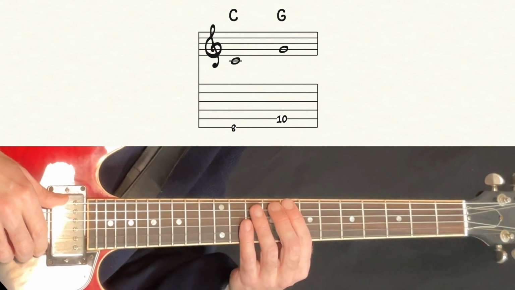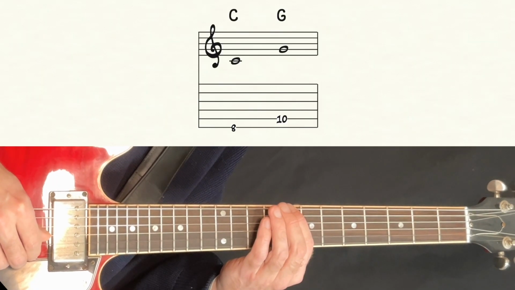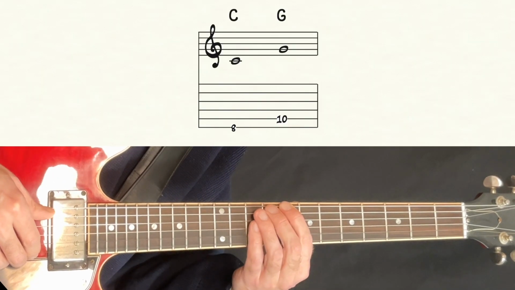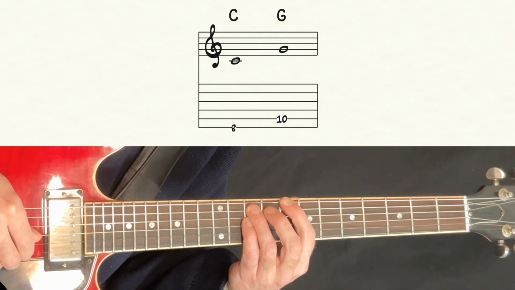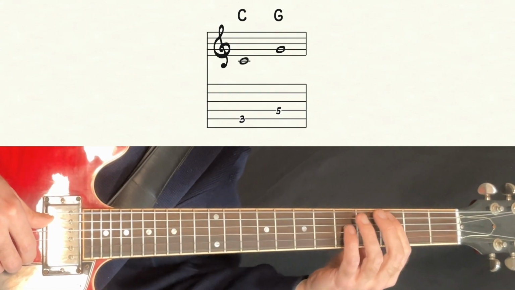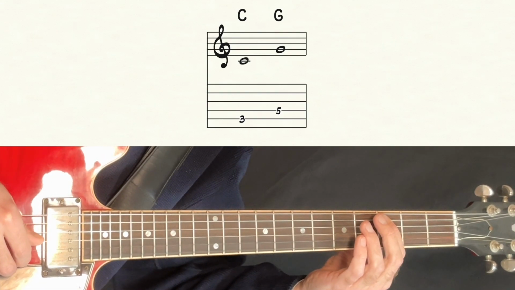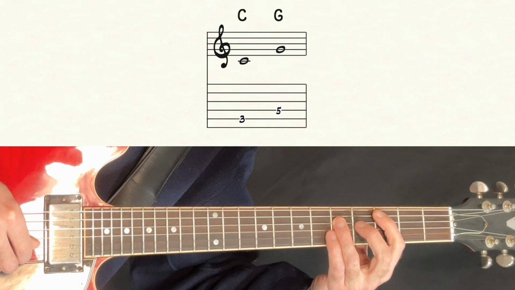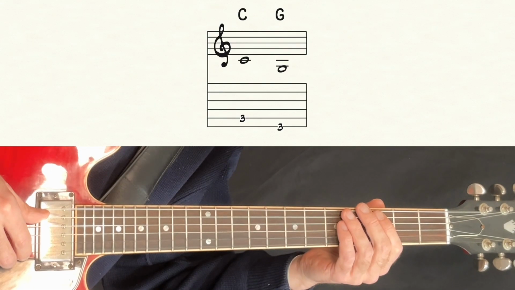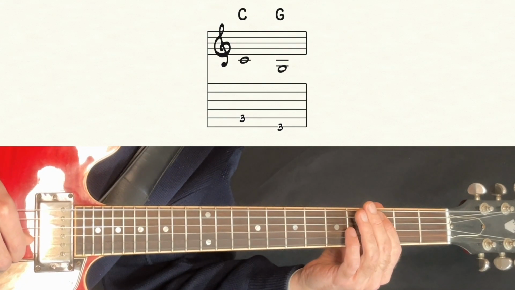Before that, what's the 5th of C? Quickly remind me. That's right. G! Okay, from the 6th string root, go up 1 string and move up 2 frets. From the 5th string root, we can go up 1 string and move up 2 frets to find G. Or we can stay on the same fret and go down 1 string to find low G.